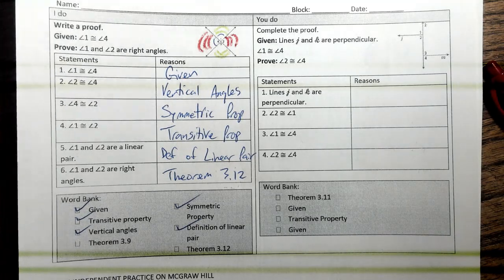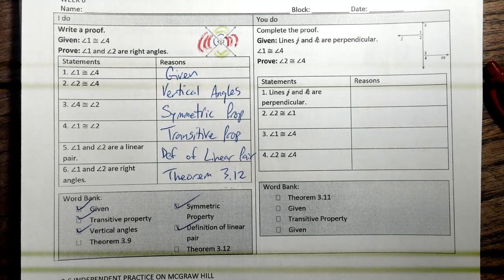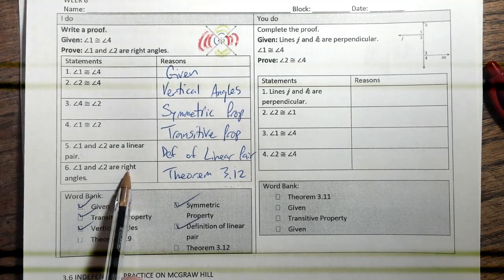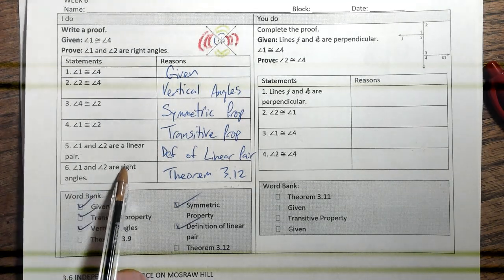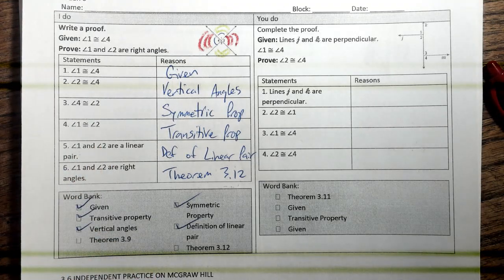Let me look back. Yes, page 8, theorem 3.12. If two angles are congruent and supplementary, then each angle is a right angle. So 1 and 2 are right angles because they're a linear pair, because they're congruent. They have to equal up to 90.